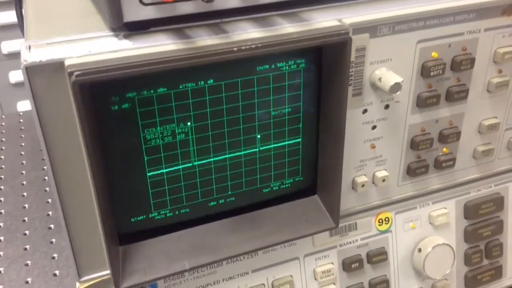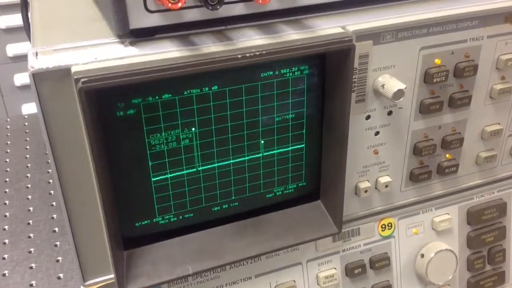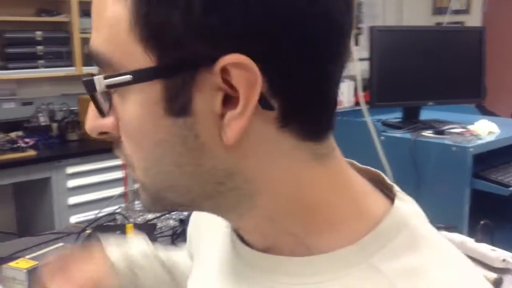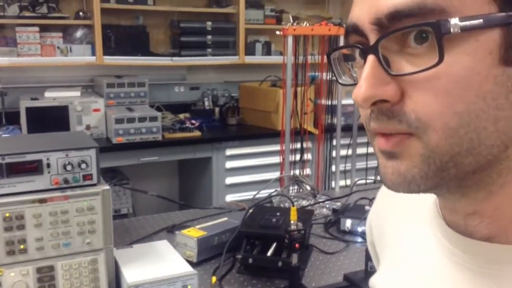We used the ESA to measure the beat frequency, which we found to be 562.2 megahertz. The spacings obtained with the ESA and the oscilloscope were within 5% of each other.